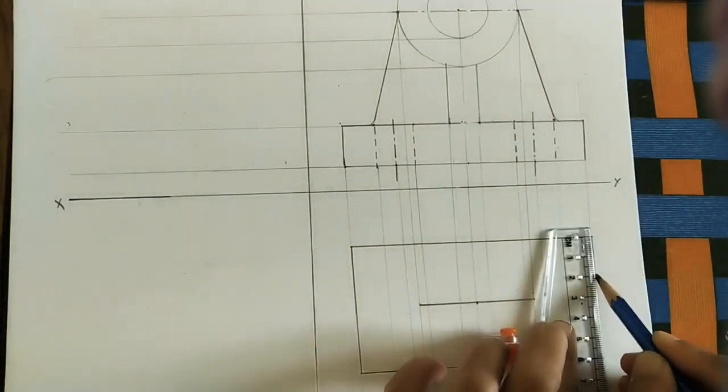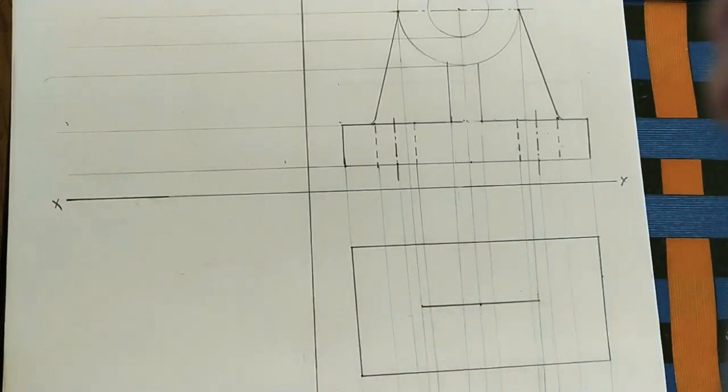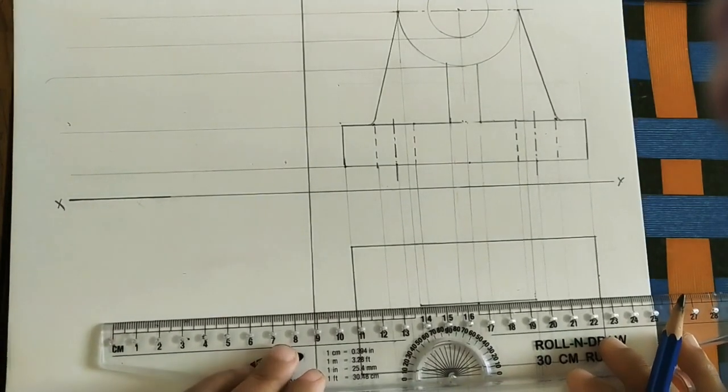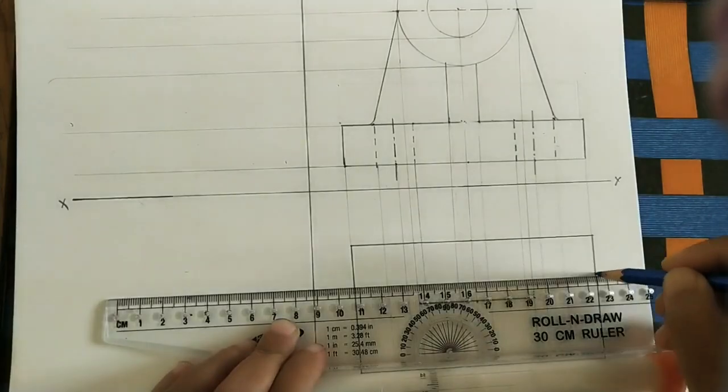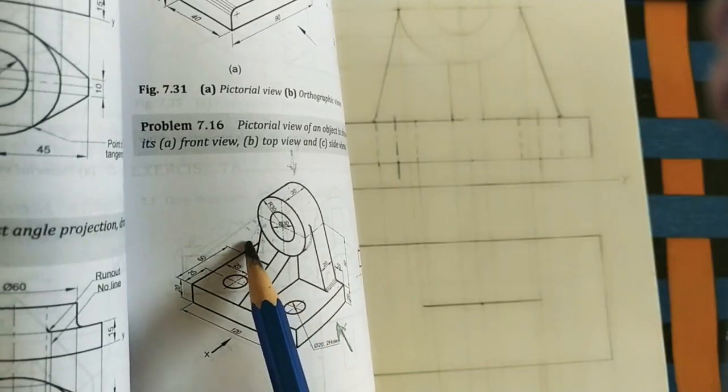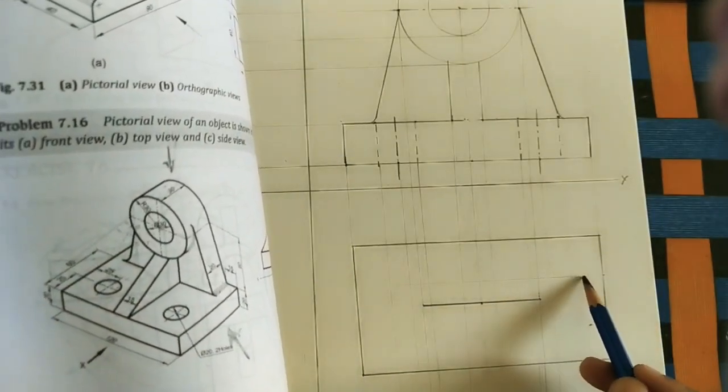So this is a 20 mm. At 20 mm do just one line, a projection line. Take this as a reference line. Here I am doing the line. Okay, 15 mm gap. So here there will be no line.